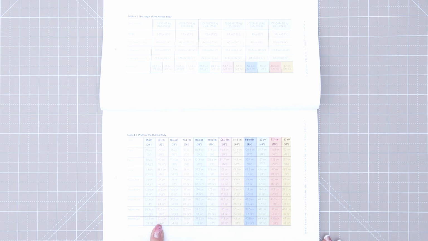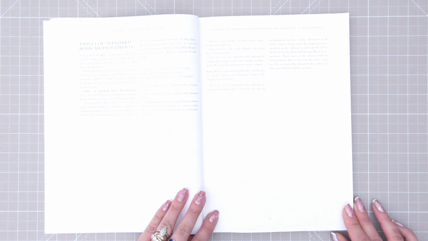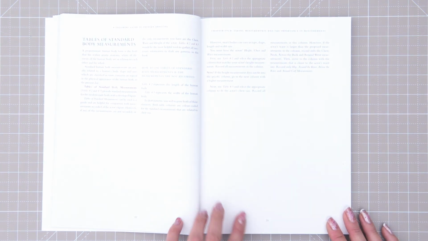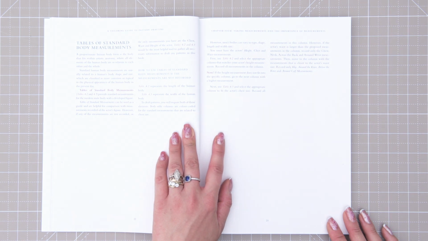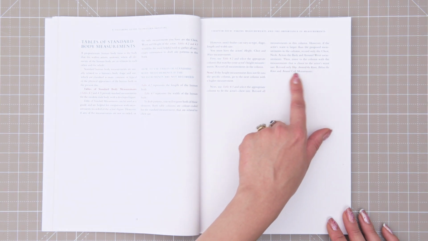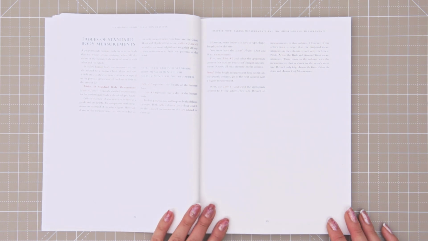So I hope that will help and make sense. However, you can also find the information I just mentioned on pages 22 and 23, and it gives you a short explanation of how to use this table, and also provides the information on what to record clearly.